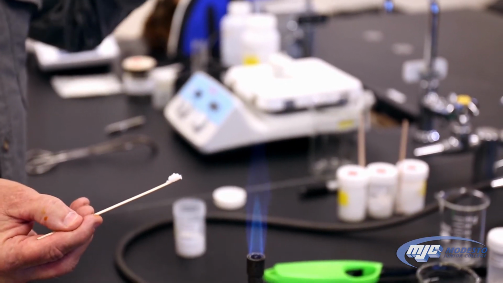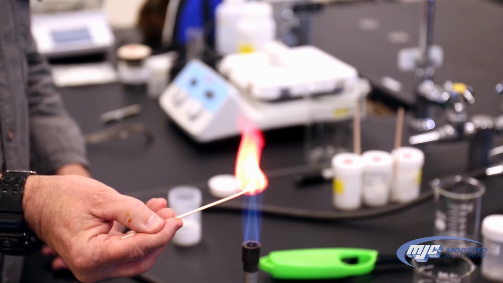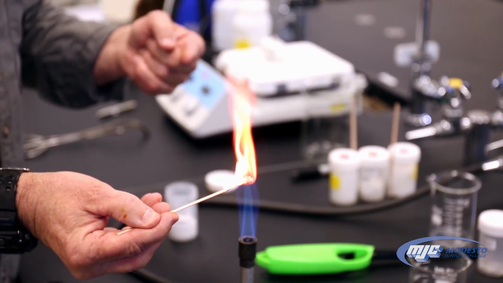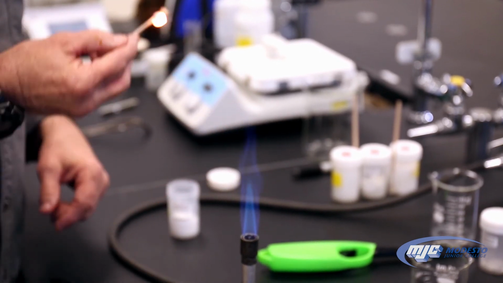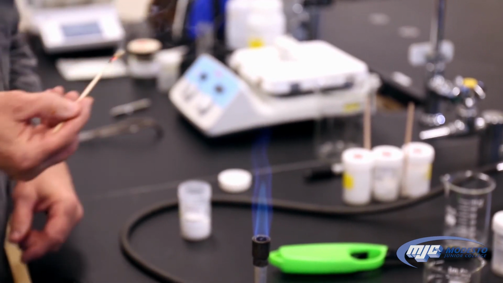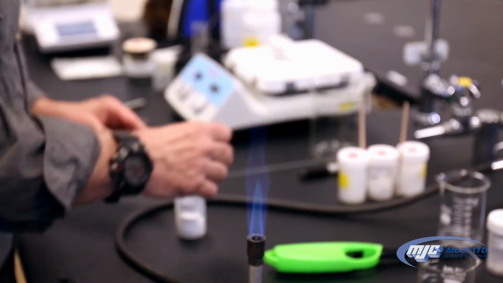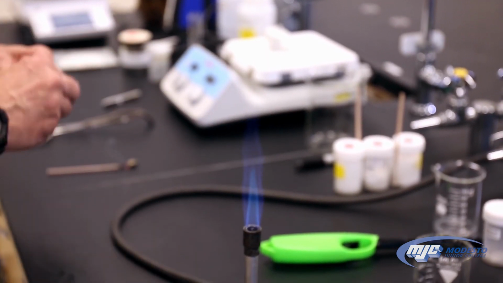Remember, we're looking for red or purple, right? Oh, look at that. So that red flame there tells you there are strontium atoms in there, which means you know what your anhydrous salt is, strontium chloride. All right, let's look at something else.